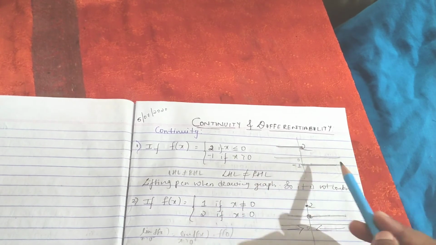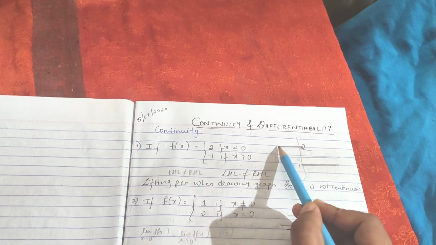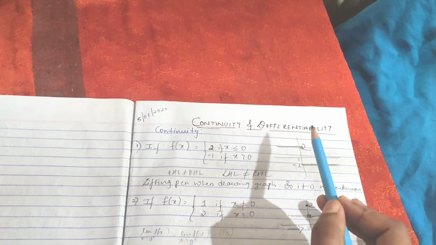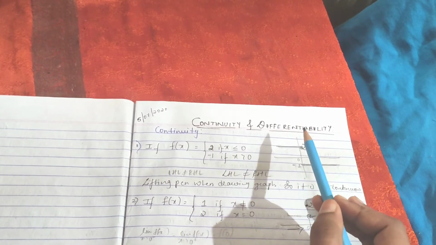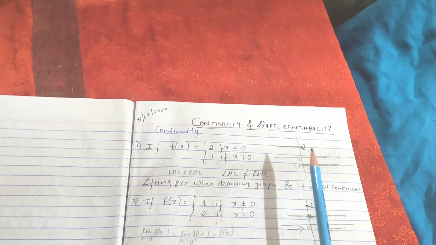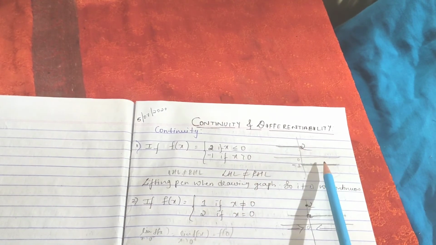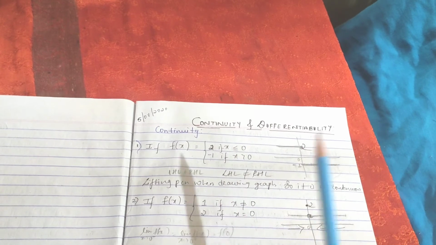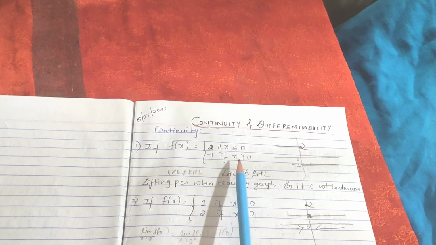You can see I am drawing one line here and one line there by lifting the pencil or pen or my hand. If I am lifting and drawing the graph, that function is not continuous, it is a discontinuity, where clearly you can see your LHL and RHL are not equal.